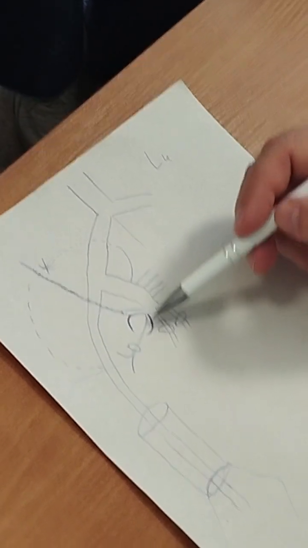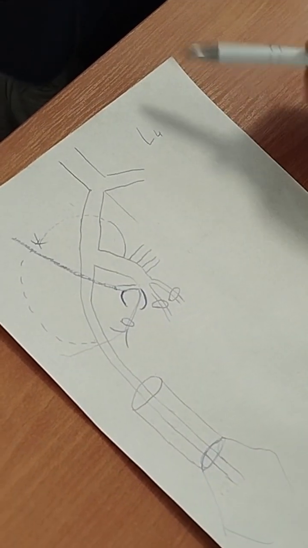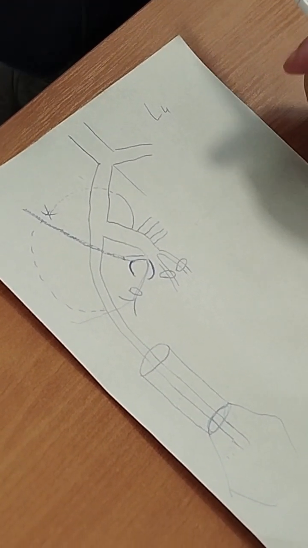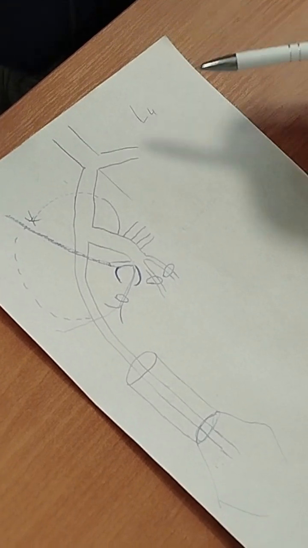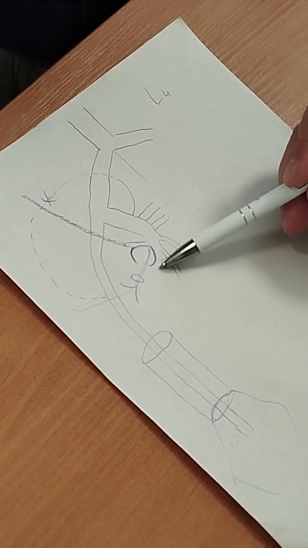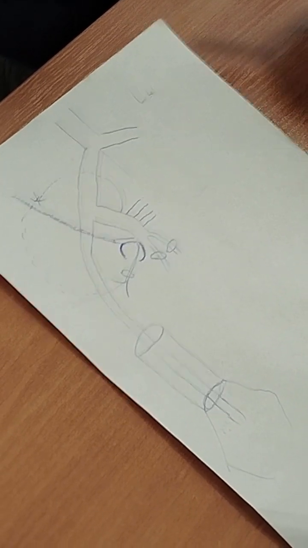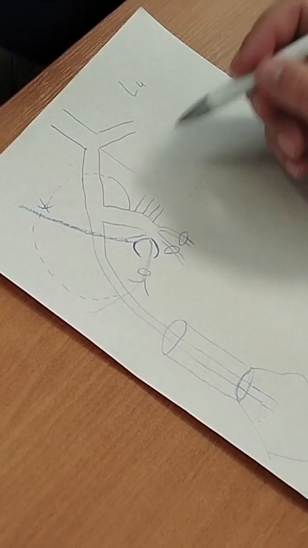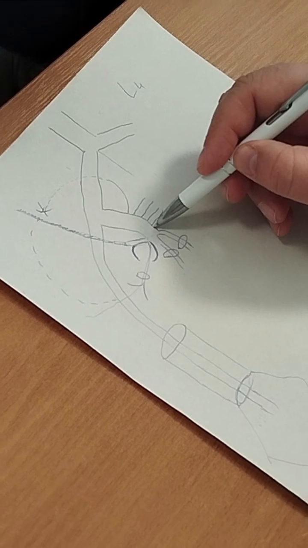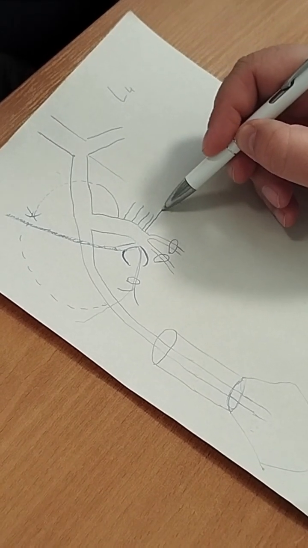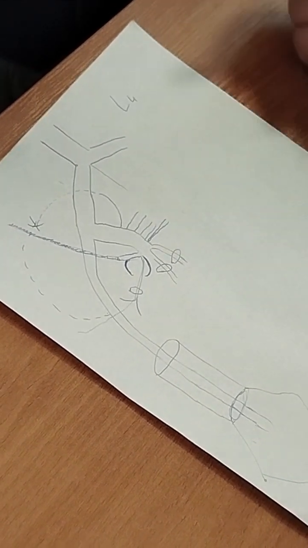In male, this inferior artery gives the arteria prostatica for the prostate gland. In female, the arteria vaginalis starts from the arteria vesicalis inferior. Another visceral branch is the arteria uterina for the uterus in female.